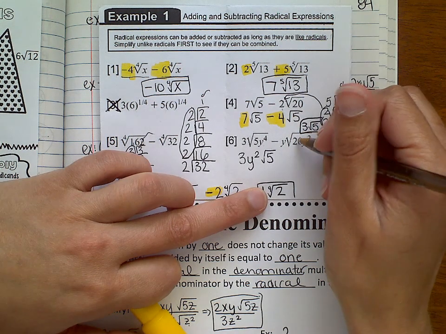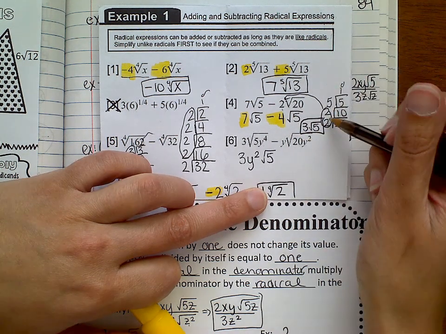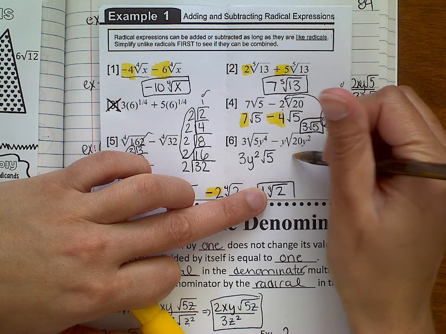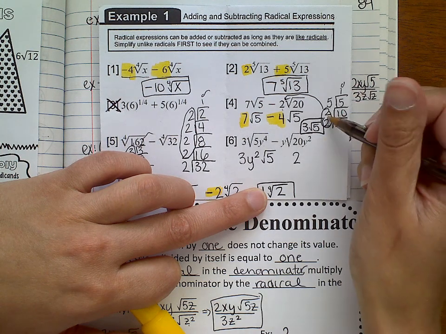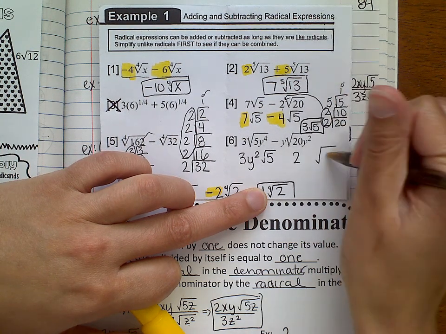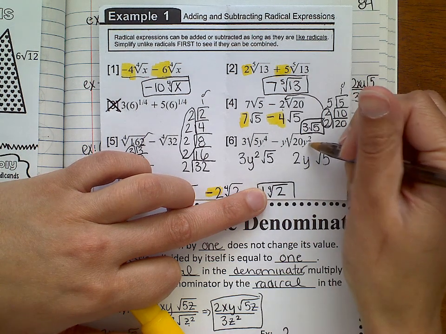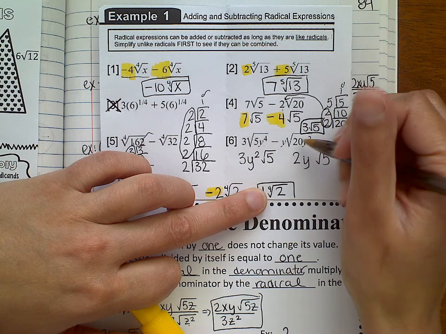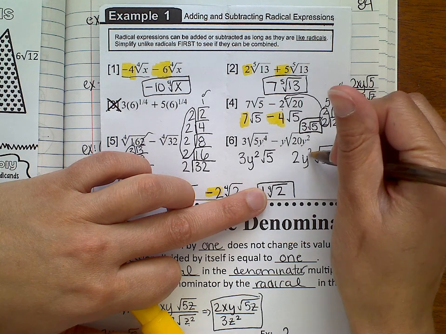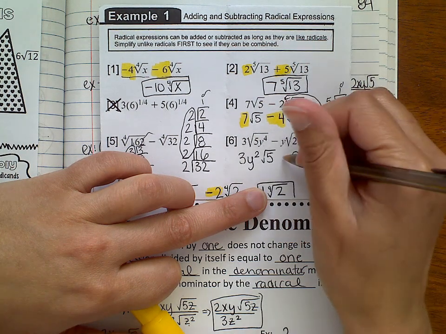So the 20, if you remember up here, we took a 2 out and left a 5 in, so a 5 will stay in. There's a y already out, but I can take another y out because of this y squared, and the square root of y squared is another y, so y squared like that, and it's minus.